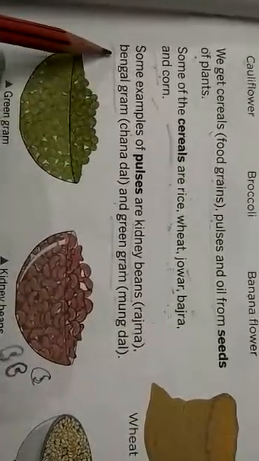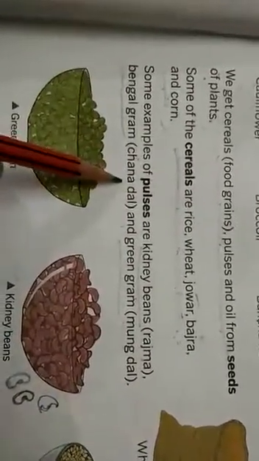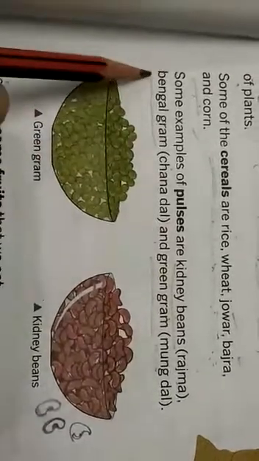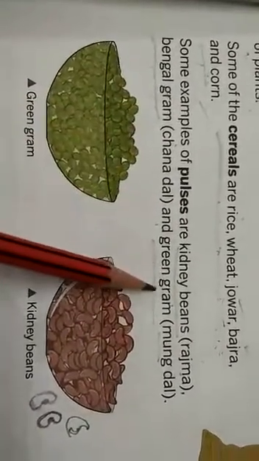Some examples of pulses are kidney beans, rajma. Kidney beans what? Rajma. And Bengal gram, that is chane ka dal, and green gram, that is moong dal. This is all the dal which your mother makes. Here see in the bowl you can see this is green gram, and this is kidney beans.